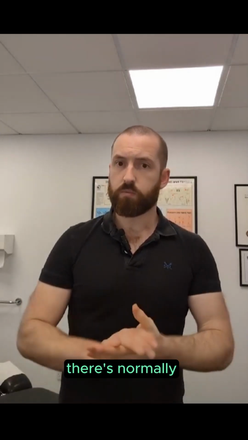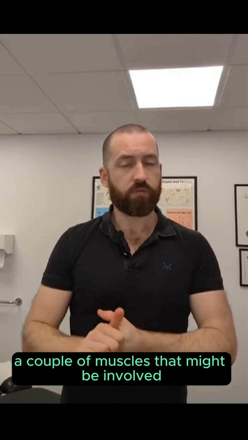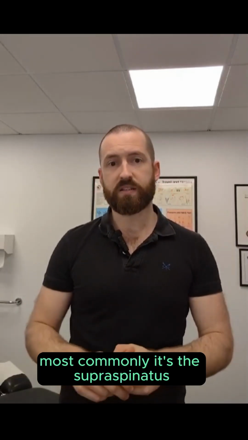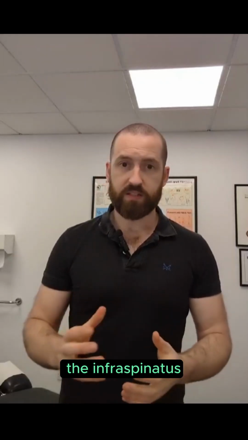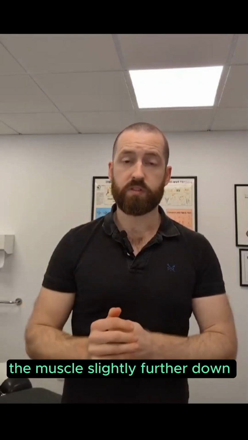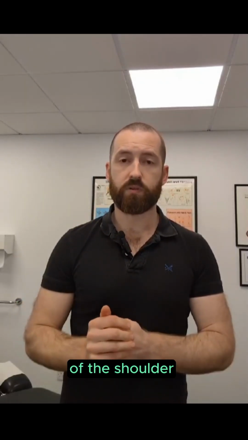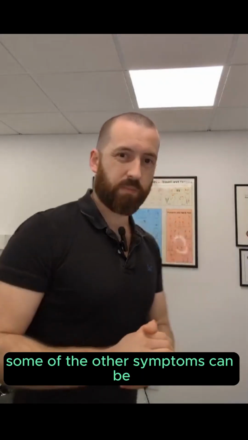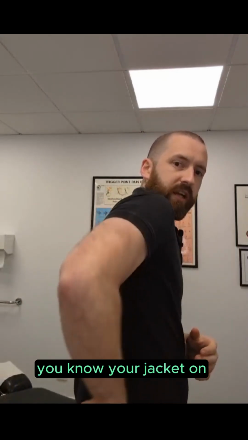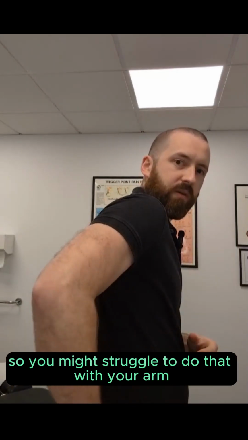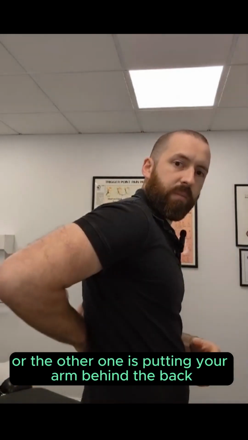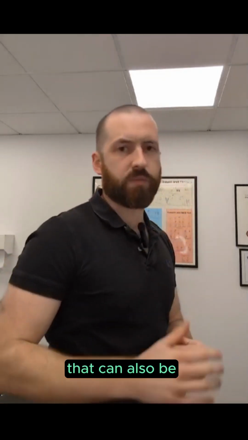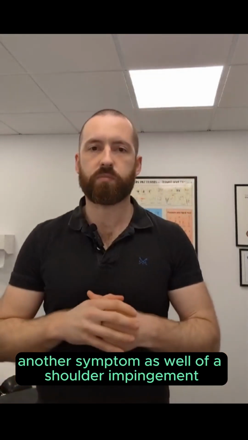So like I said, there are normally a couple of muscles that might be involved. Most commonly it's the supraspinatus. The infraspinatus, which is the muscle slightly further down on the shoulder, can also cause an issue. Some of the symptoms can be that you struggle to put your jacket on with your arm. Or the other one is putting the arm behind the back. That can also be another symptom of a shoulder impingement.